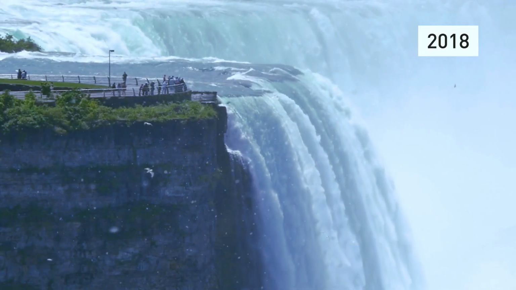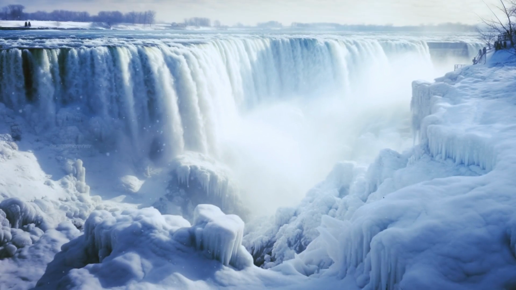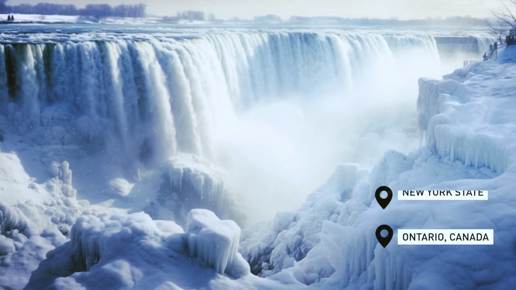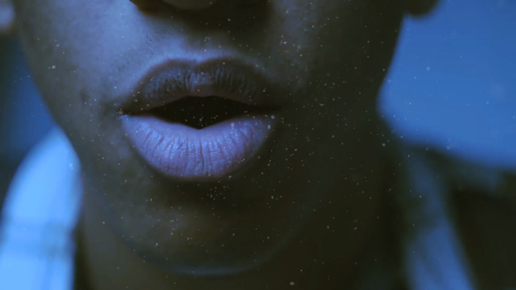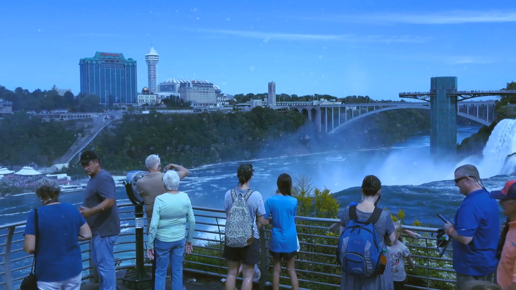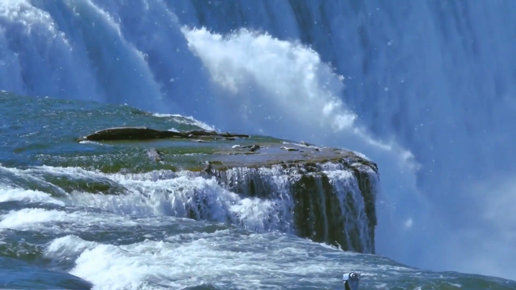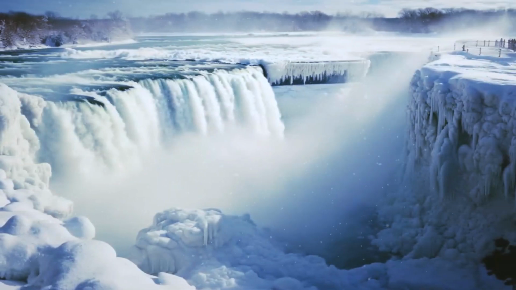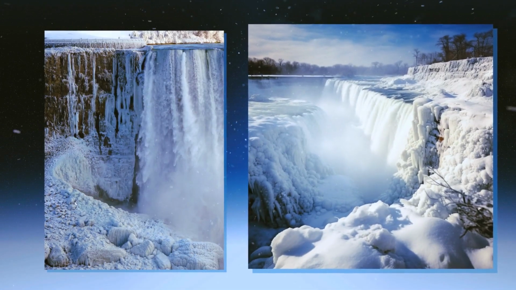In 2018, the legendary waterfalls, located at the border between New York State and Ontario, Canada, managed to shock everyone into silence. Tourists who arrived to admire the power of the roaring water were astonished to find Niagara Falls frozen.